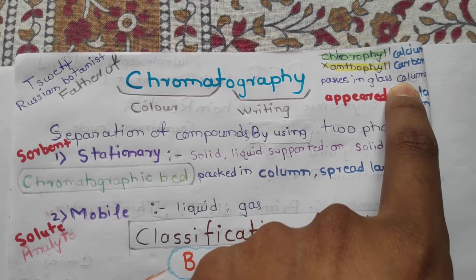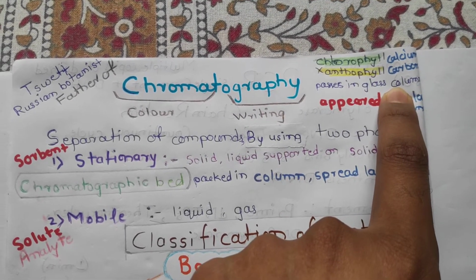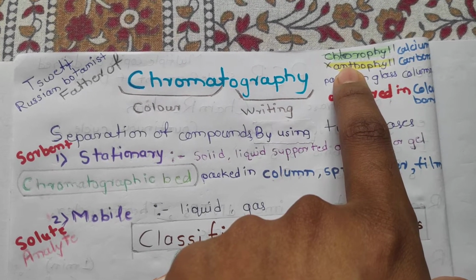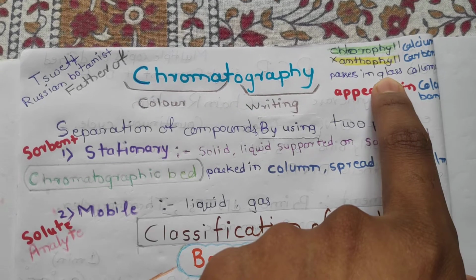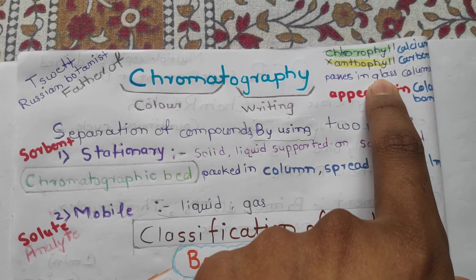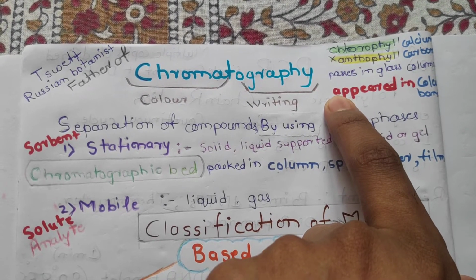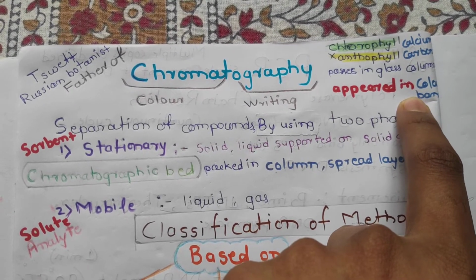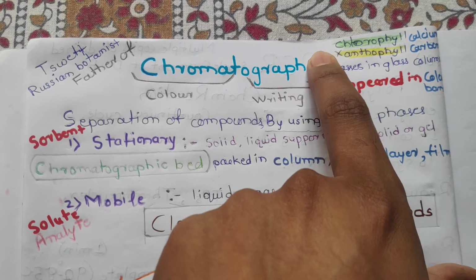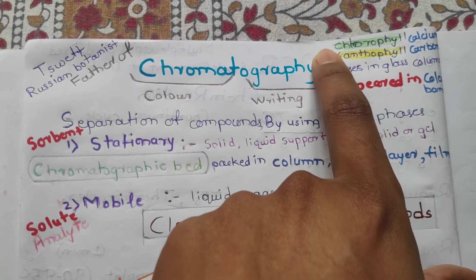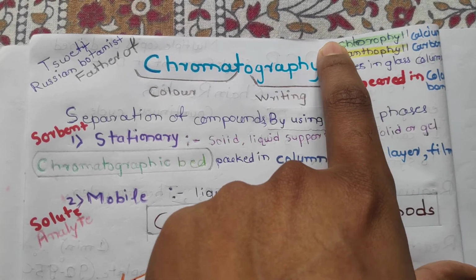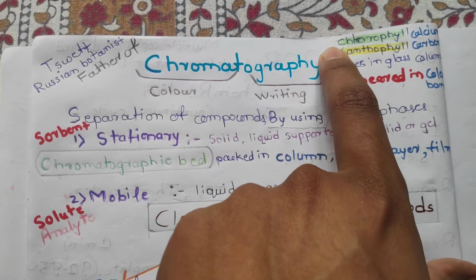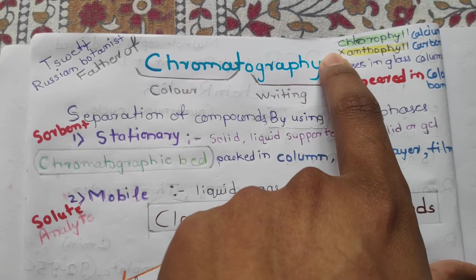the glass column. Then he took the mixture of leaves extract and poured it into the glass column, and after some time, color bands appeared. Those color bands are green and yellow. The green is chlorophyll pigment, which is present in the mixture of leaves extract, and the yellow is xanthophyll.